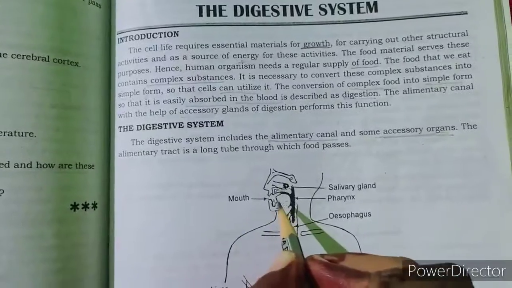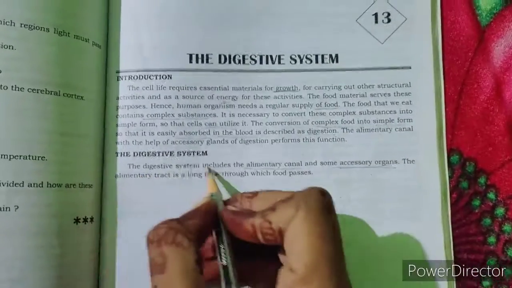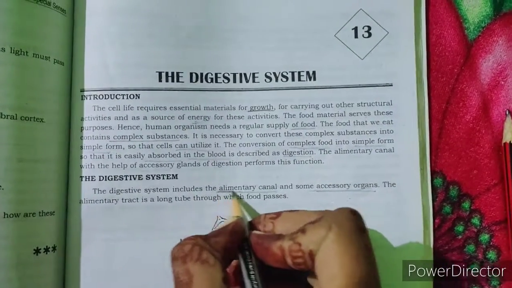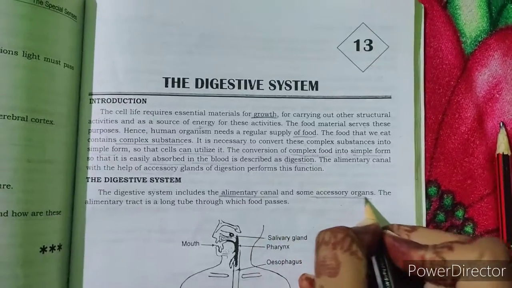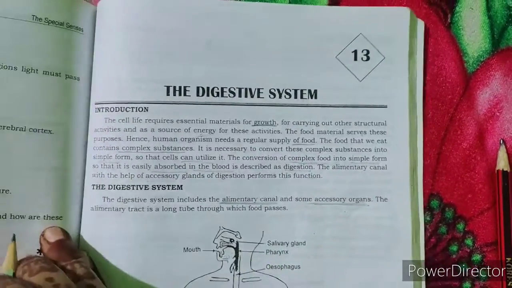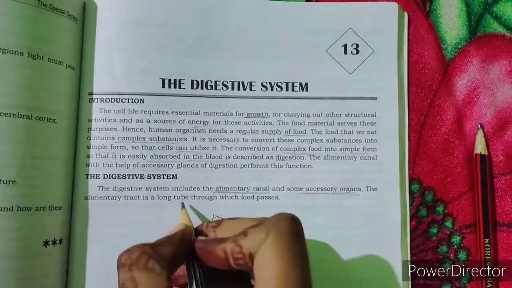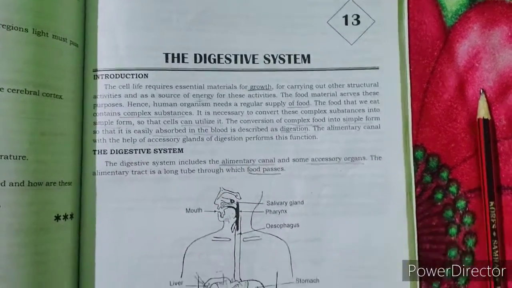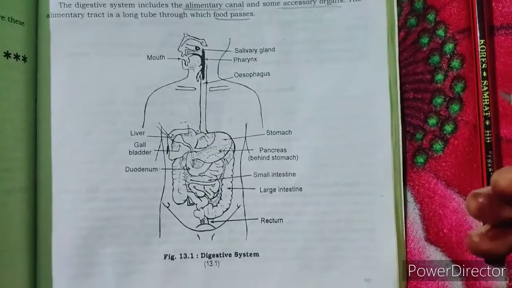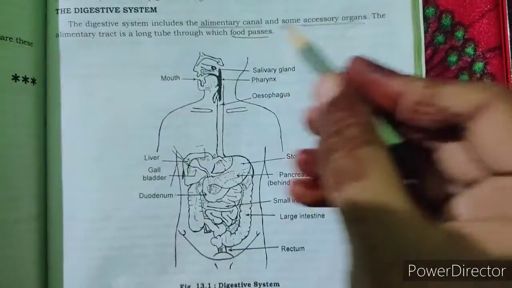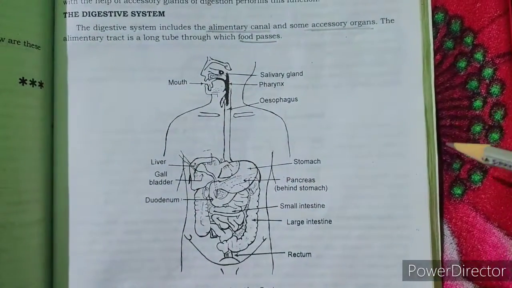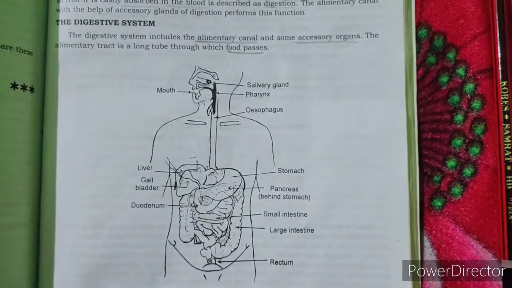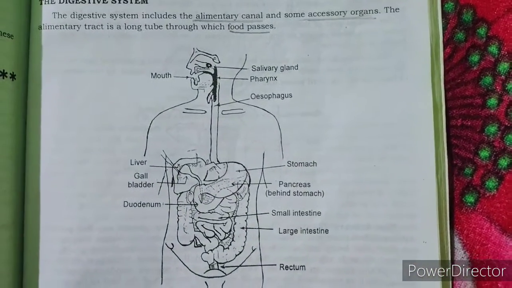Okay, the digestive system. The digestive system includes the alimentary canal and some accessory organs. The alimentary tract is a long tube through which food passes. Okay, then you just see the entire digestive system process image. Okay, you just see the structures.